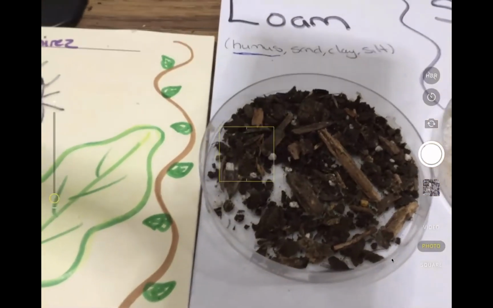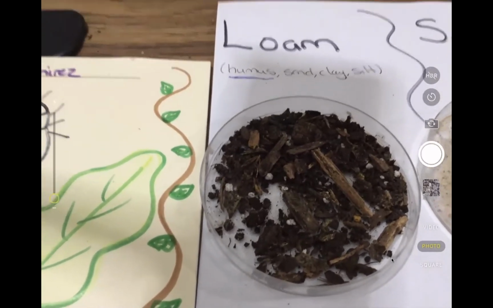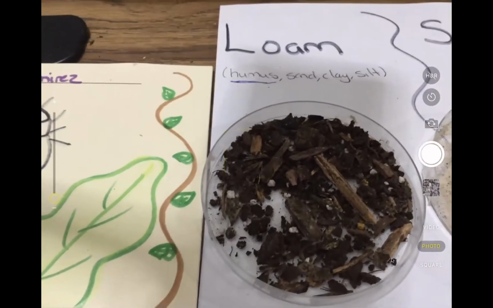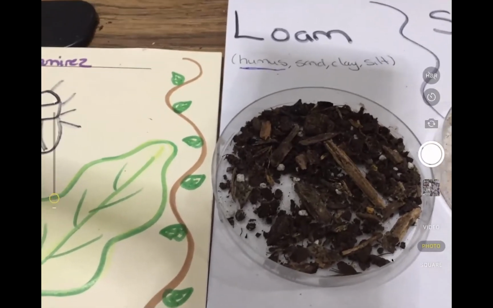This is the loamy soil, and loam soil is made out of humus, and humus is mostly dead organic matter. So think of plants and animals when they die, that makes up the humus.